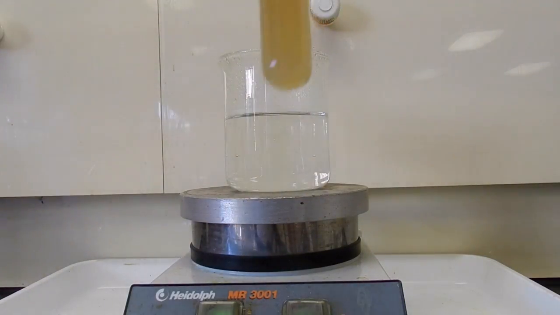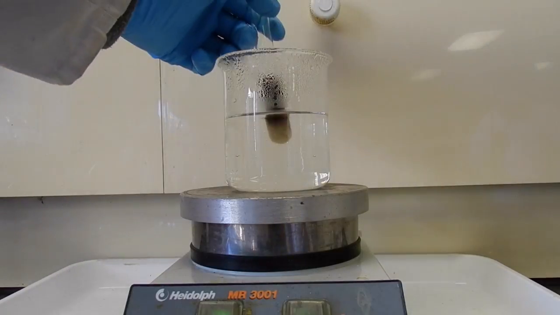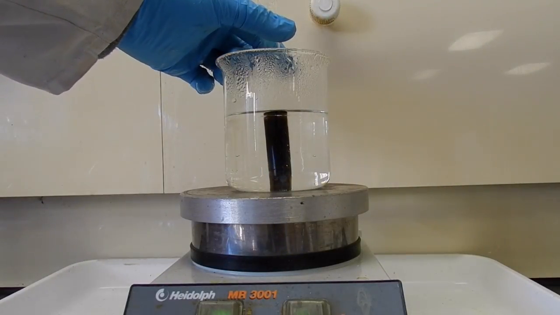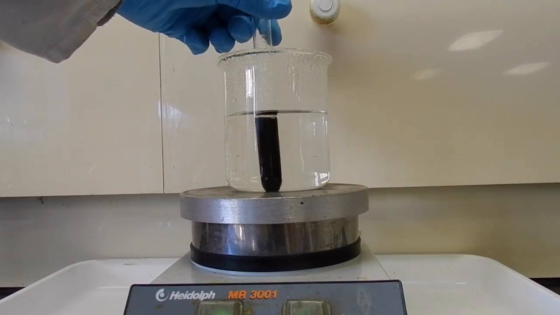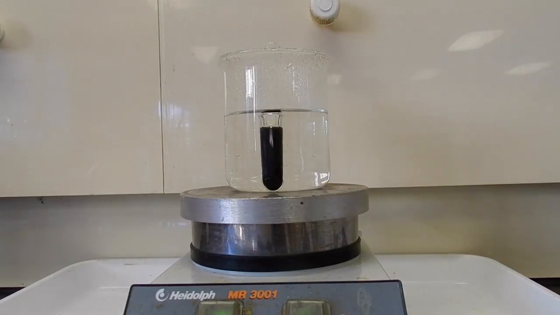However, immediately we see a dark black precipitate forming. This is common of a silver precipitate. However, there's no silver mirror present. There must be other chemicals reacting to prevent the silver mirror from forming.